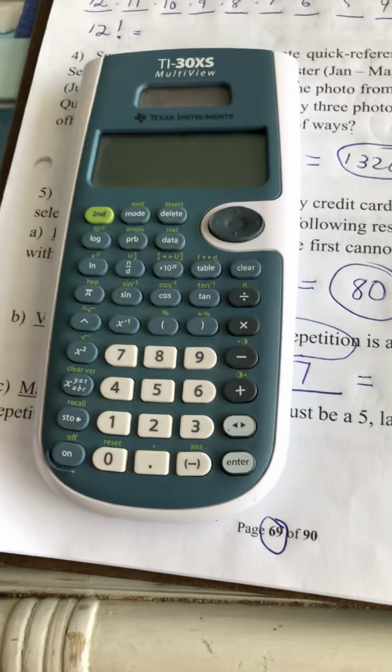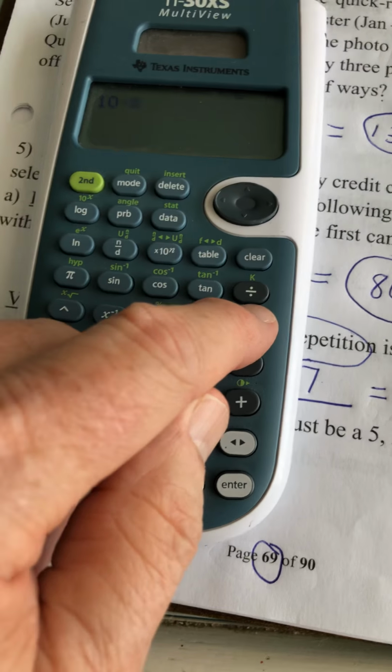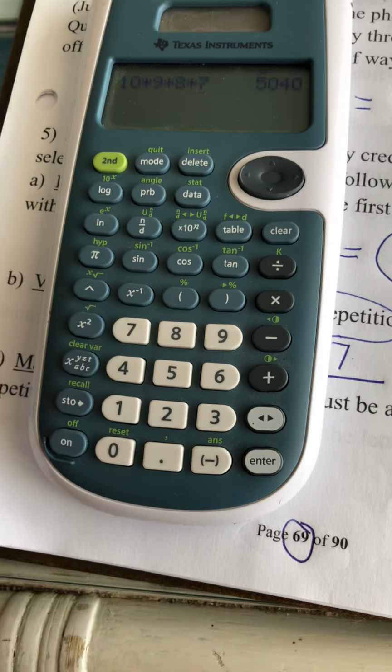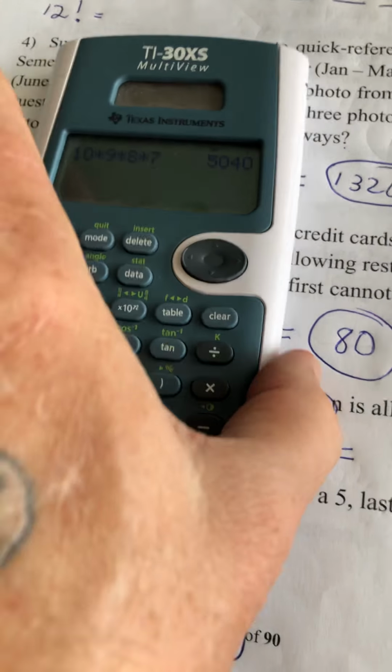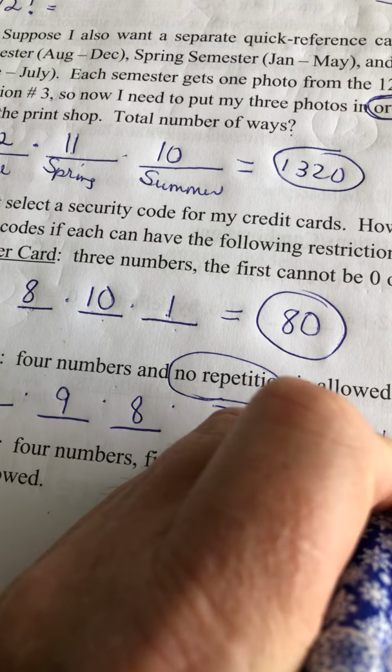So we pull our handy dandy calculator. 10 times 9 times 8 times 7 equals, what is it? 5040. There we go.